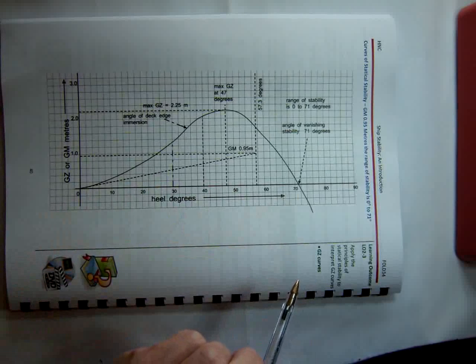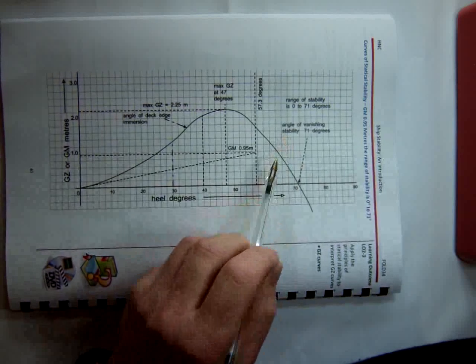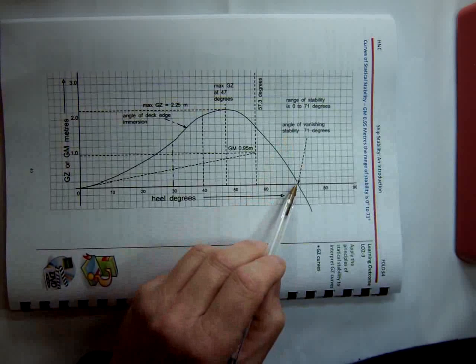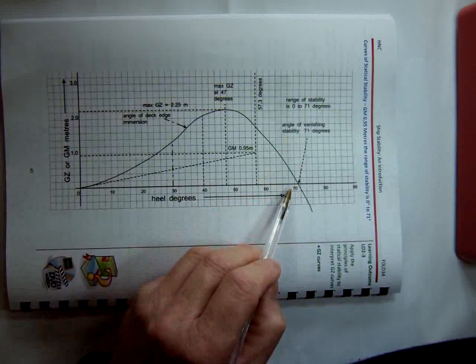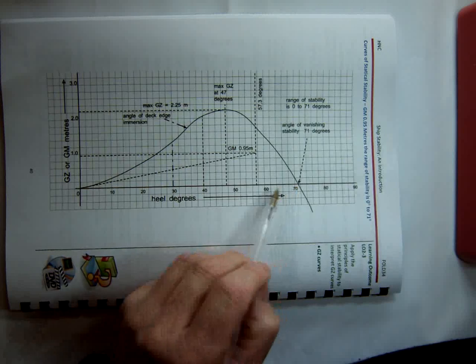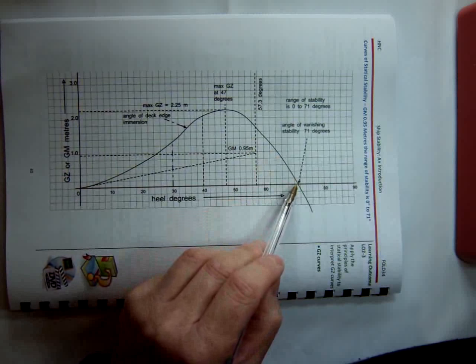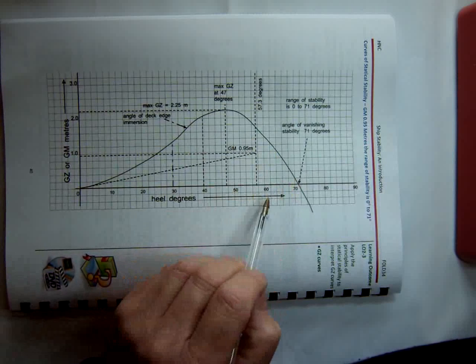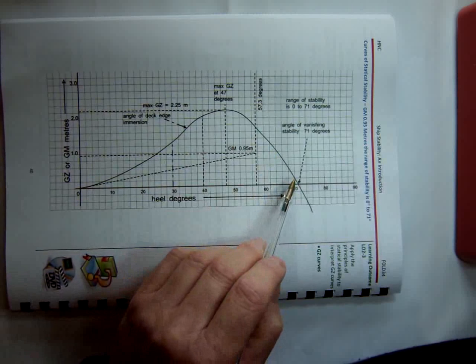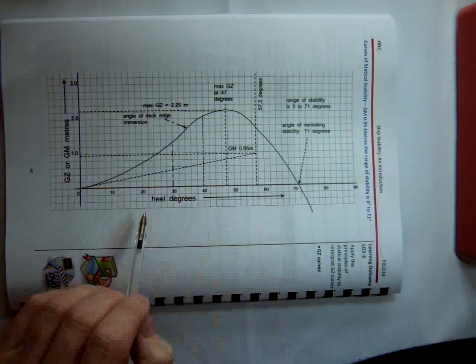The second value is the point or the angle of vanishing stability. In other words, if the vessel reaches that, you're not coming back. And on this particular curve, it's 71 degrees. So it's simply where the curve cuts. So when we've talked about those first 2 values, you can see that they're related, that the range is 0 to 71 degrees and the angle of vanishing stability is 71 degrees. So that's 2 values that we've got out of the 6.